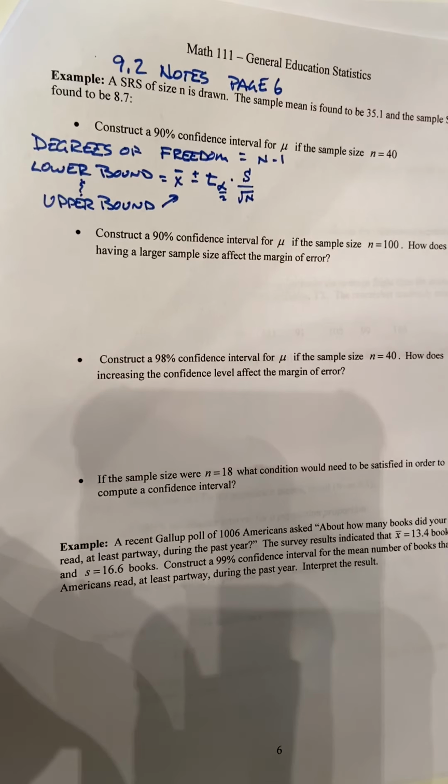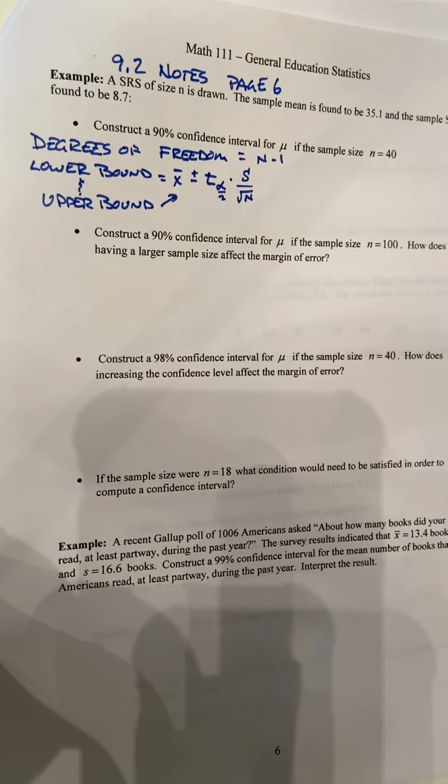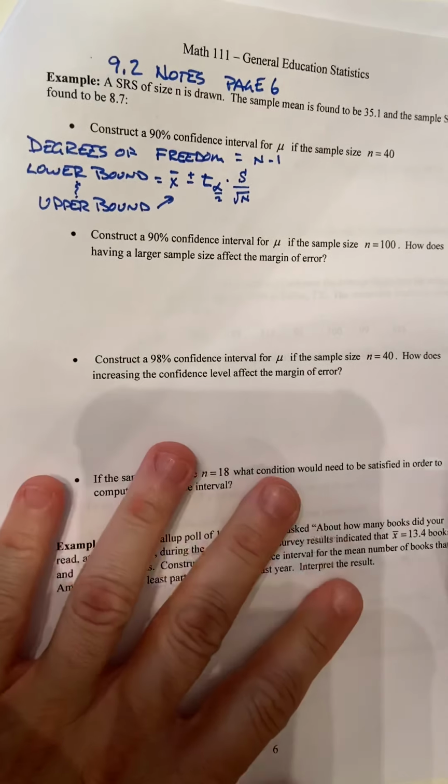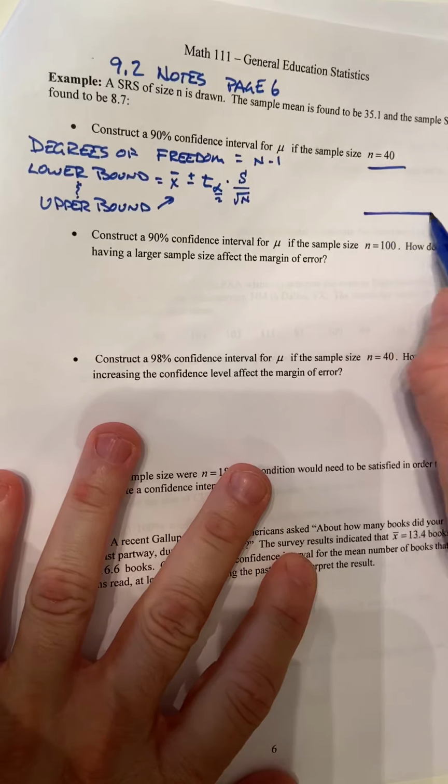All right, everybody, this is Math 111, 9.2 notes, page 6. A simple random sample (SRS) of size n is drawn. The sample mean is found to be 35.1, and the sample standard deviation has already been pre-calculated to be 8.7. Construct a 90% confidence interval for this data set of sample size 40.